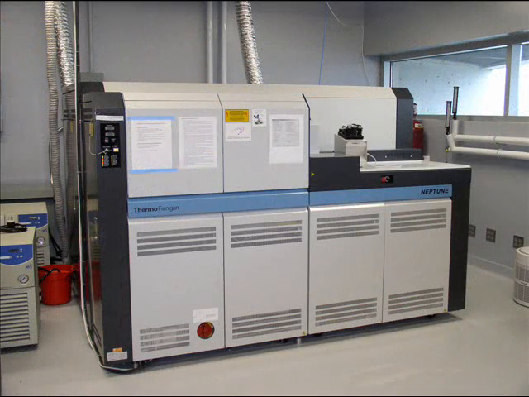The Neptune is a high-resolution multi-collector ICP mass spec. It's the go-to instrument for ultra-high precision isotope ratio analyses of metal isotopes. Applications range from tracing environmental contaminants such as lead, mercury, and zinc, and tracing nutrient sources in the oceans, to measuring stable as well as radiogenic isotope ratios in geological and cosmological samples.